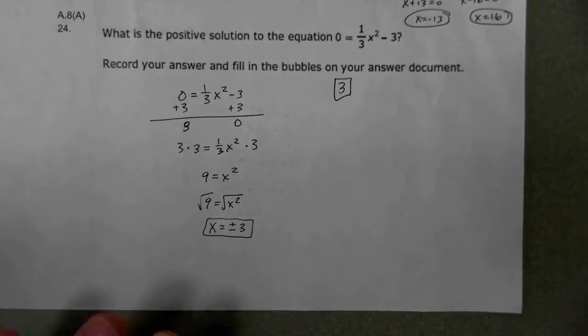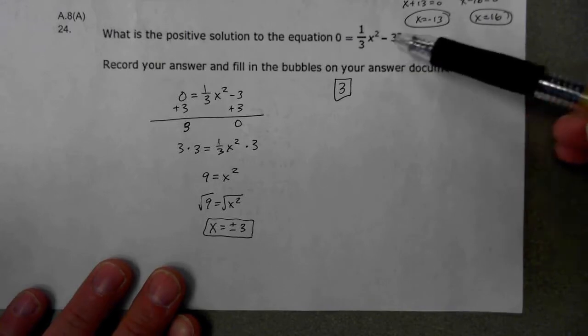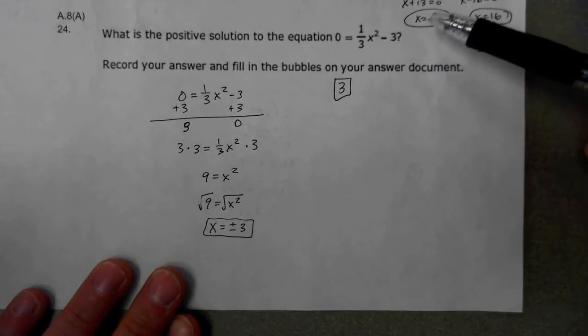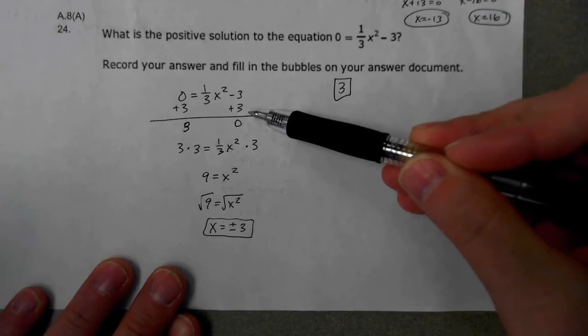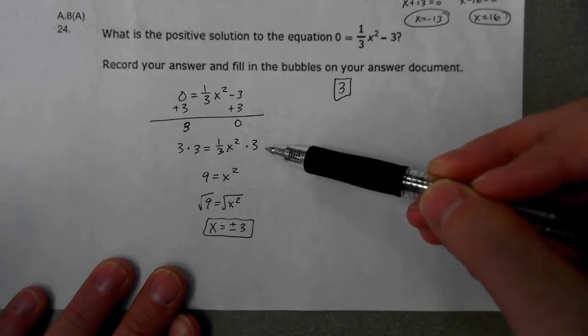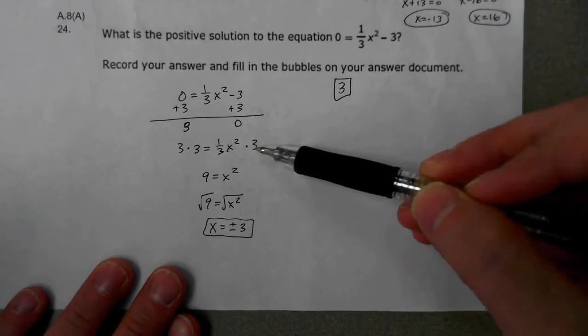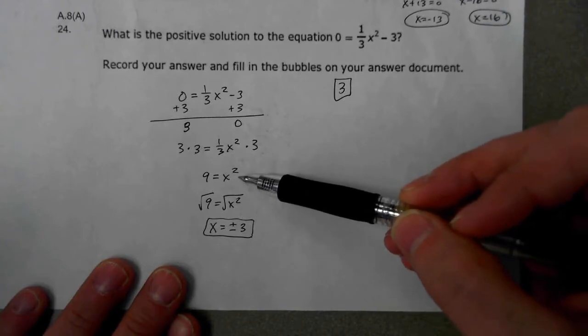Number 24, we have the equation 0 equals 1/3 x squared minus 3. You're going to solve this just like a normal equation. You're going to get x squared by itself, so we're going to add 3 to both sides. To get rid of the fraction, you multiply both sides by the reciprocal, so 3 over 1 is just 3. So we get 9 equals x squared.